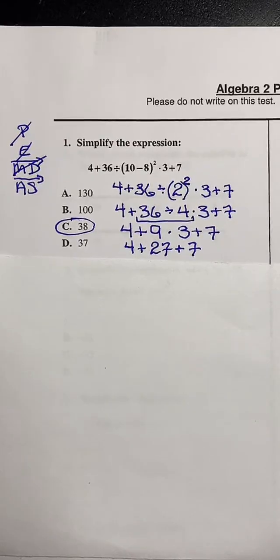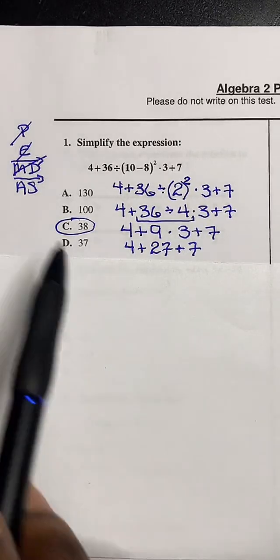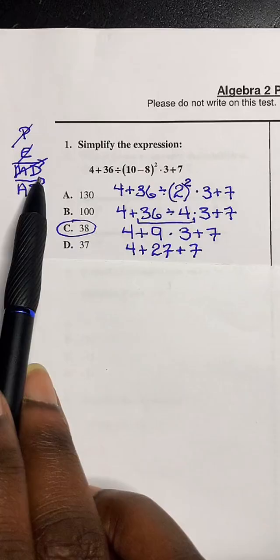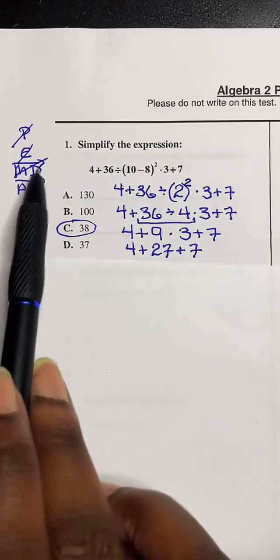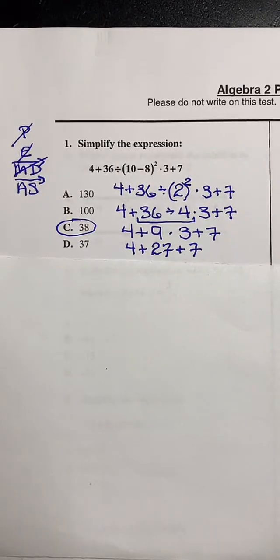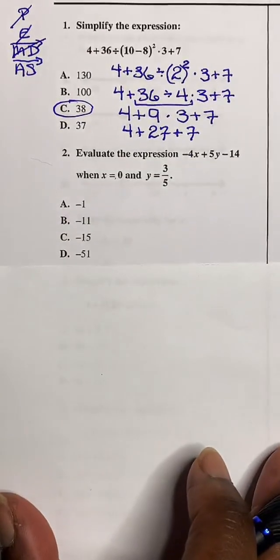All right, yeah, don't change your answer. Okay, so I know a lot of people, when they get to the order of operations, are like, yeah, multiplication comes before division, but that key part from left to right is that crucial step. All right, so now let's get with the next part.